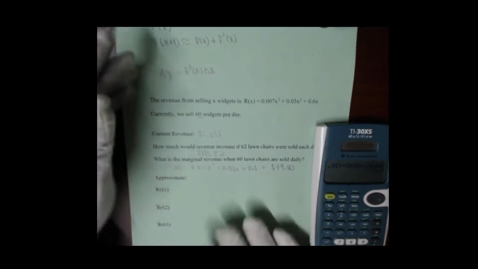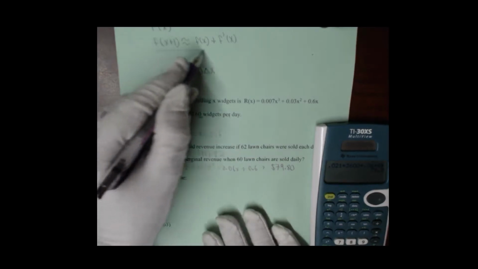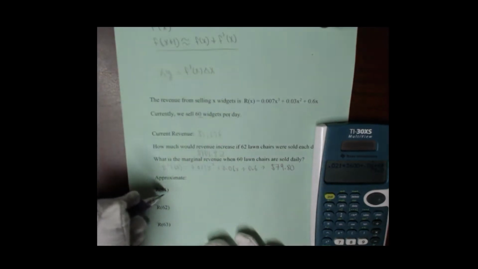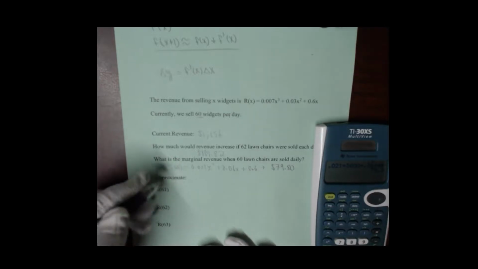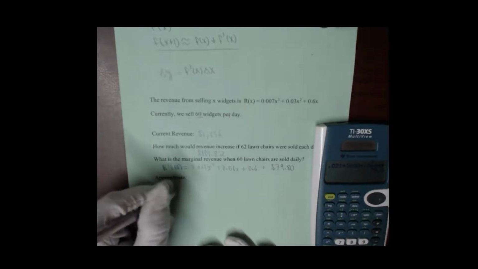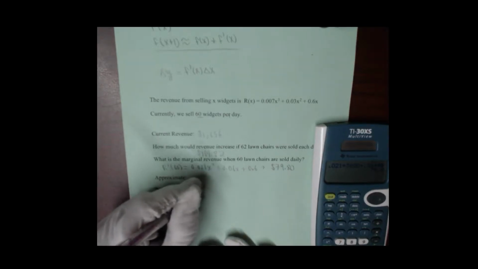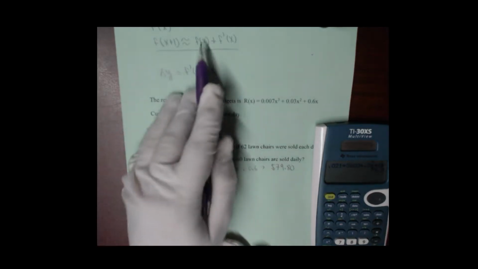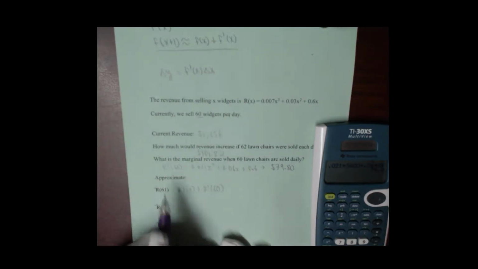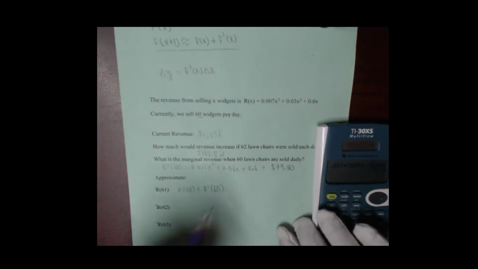So following our formula right here, the next value, if we do it in terms of 61, let's do that. That's going to equal R of 60 plus R prime of 60. And that's just following it. So the value at 61 is, this is not going to be exact, but it's going to be approximately the value we had at 60 plus the rate of change at 60.